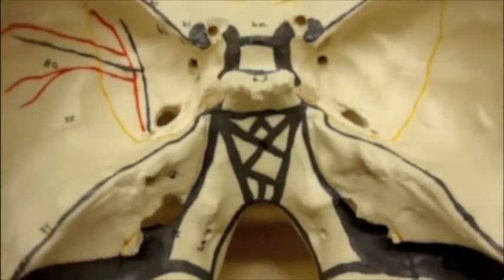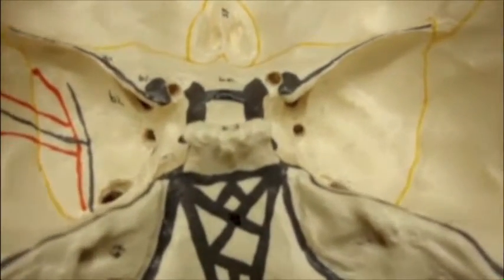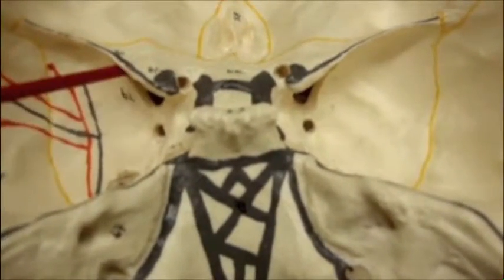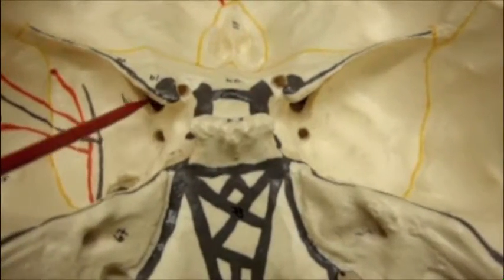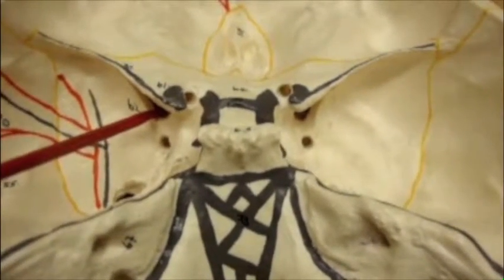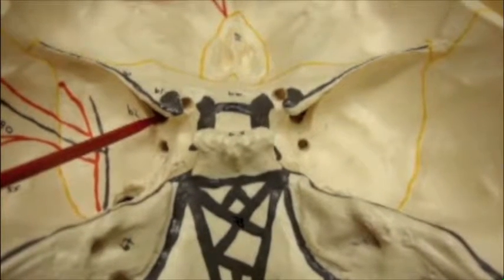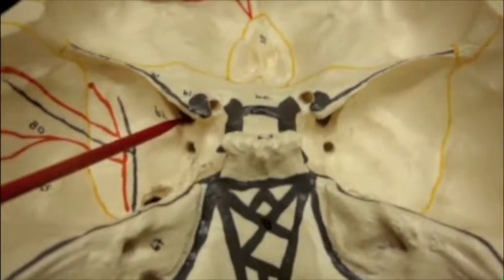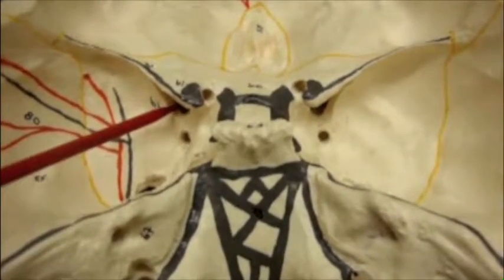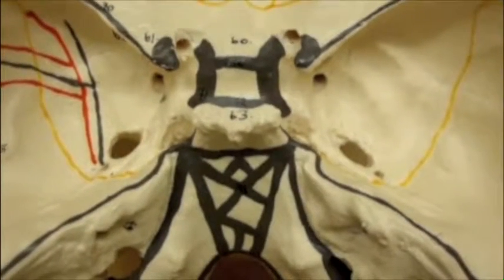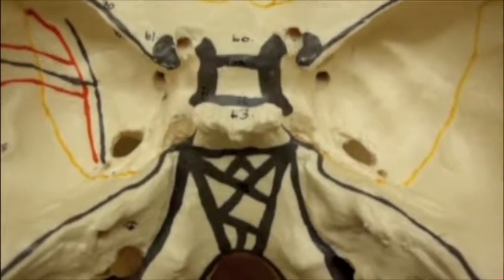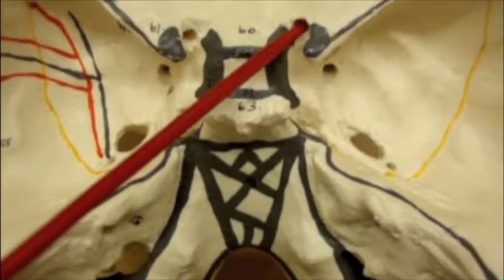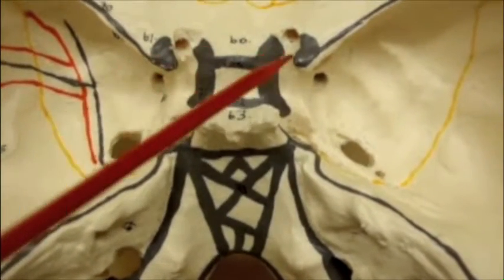Inferior to the lesser wing of the sphenoid is the superior orbital fissure. Oculomotor nerve, cranial nerve number 3, trochlear nerve, cranial nerve number 4, the ophthalmic branch of the trigeminal nerve, cranial nerve number 5, and abducens nerve, cranial nerve number 6 pass through here. There are 5 foramina that you will need to know. The optic foramen, which has the optic nerve, cranial nerve number 2.